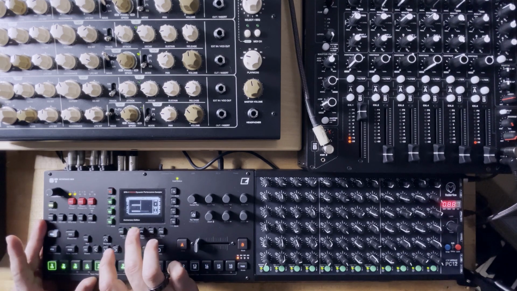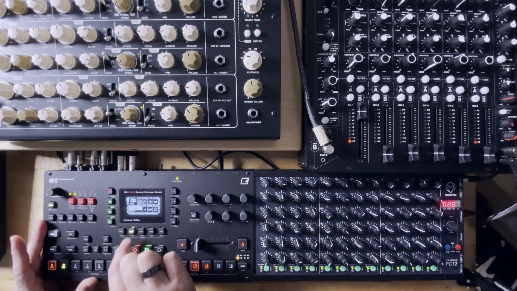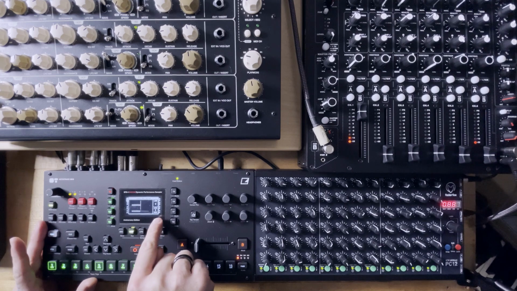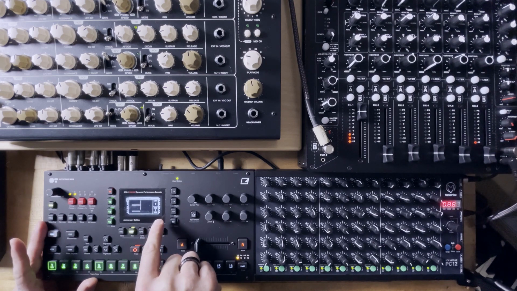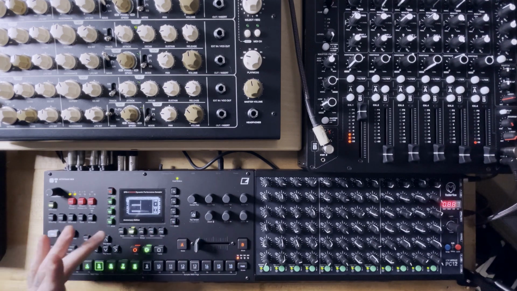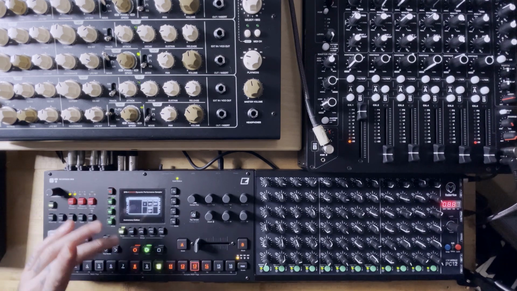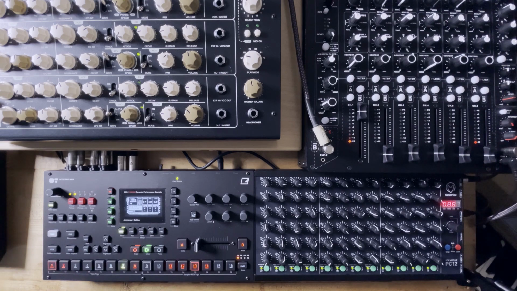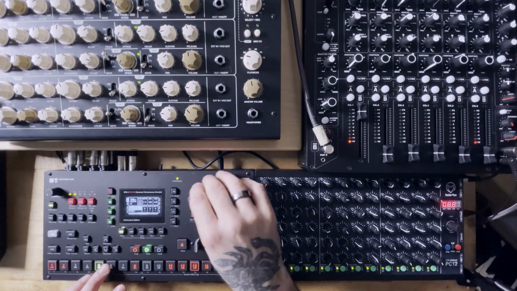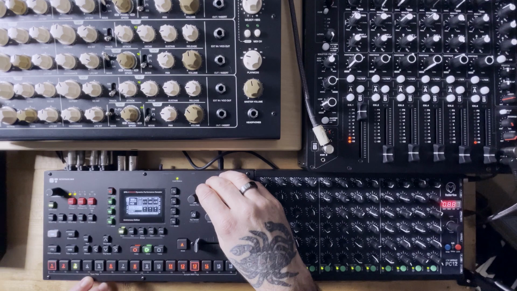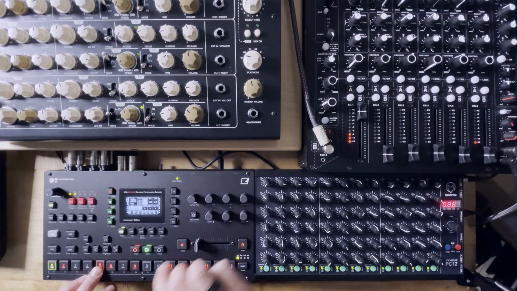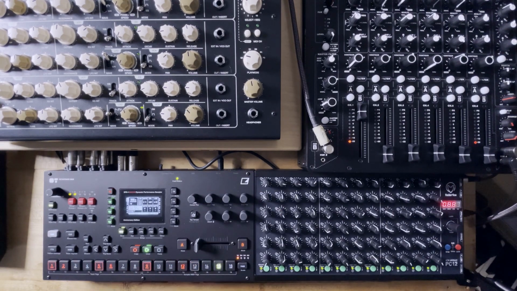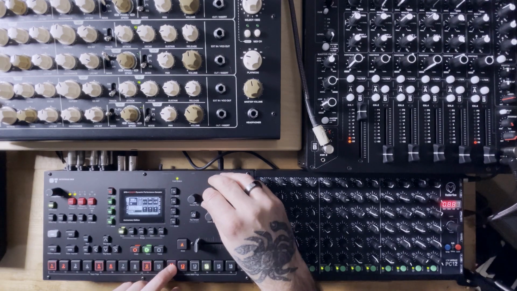I set the arpeggiator on a key. So if it's on a key, in this case C minor, all of the notes that I input, no matter what, are going to be on that scale. So that helps me, if I want to add random notes, I'm sure that they're always going to be safe.